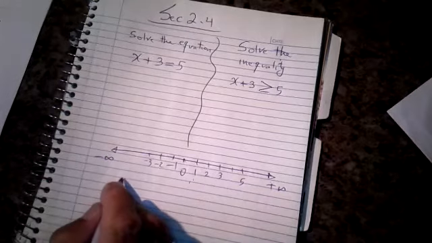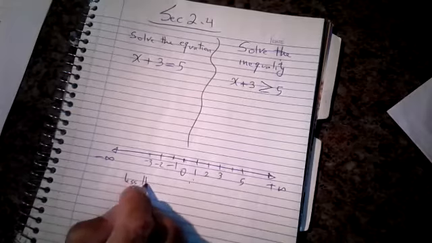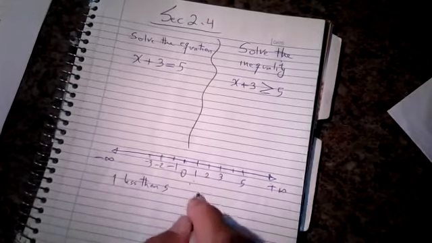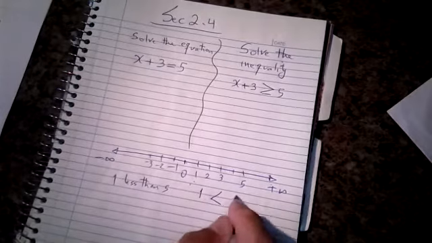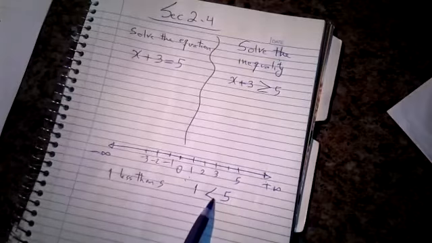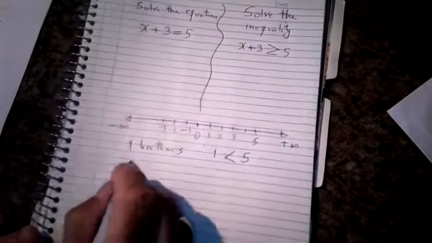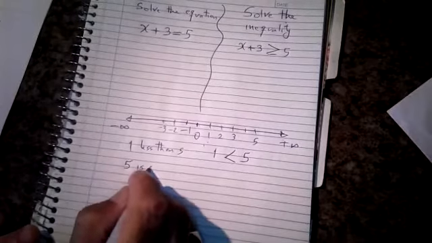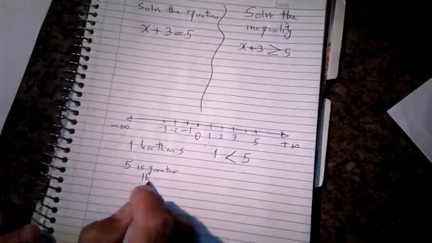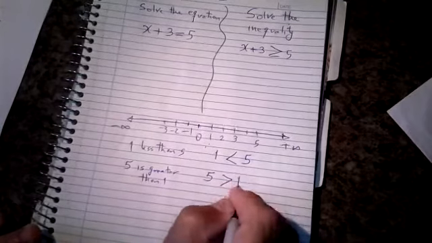In algebra, to say 1 is less than 5, for less than, we use this symbol. This is a symbol for less. Or you could just say 5 is greater than 1. That's the symbol that we use.